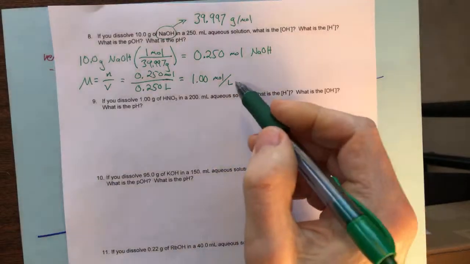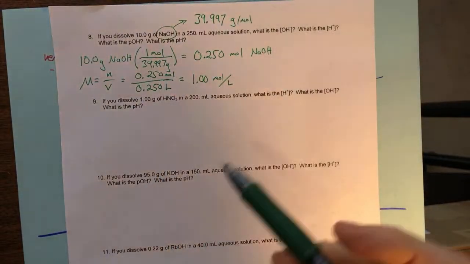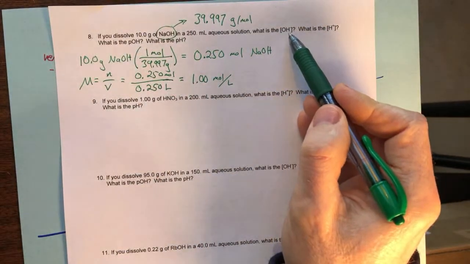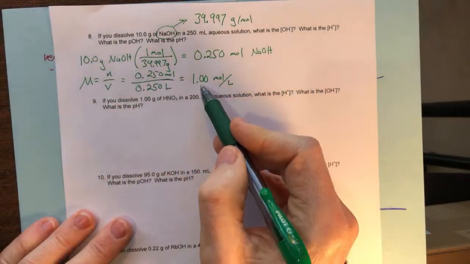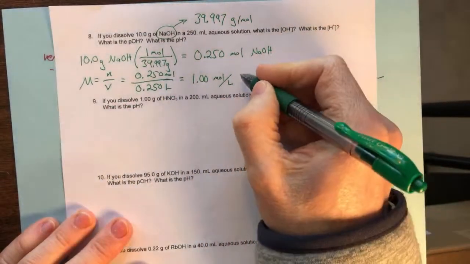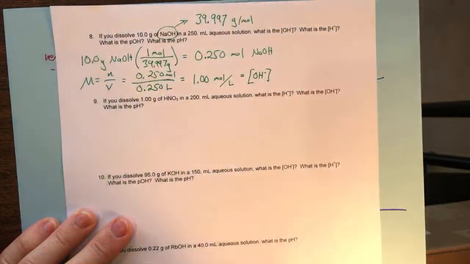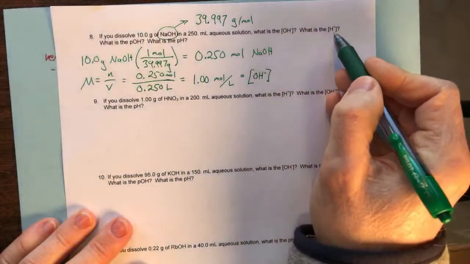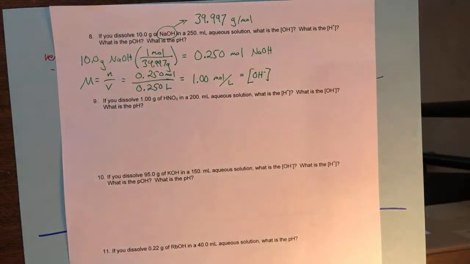Now that we know the concentration or the molarity of sodium hydroxide, we can go ahead and calculate these different things. So it says, what is the OH minus molarity? If the sodium hydroxide is 1 mole per liter, then the OH minus molarity must be 1 mole per liter. What is the H plus molarity? Now, we talked about this before.